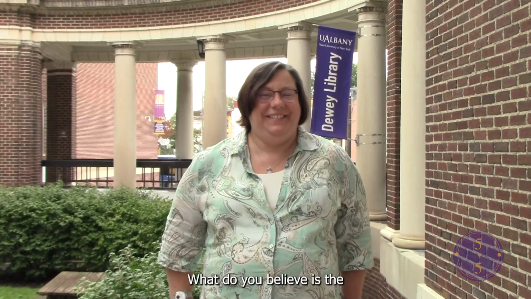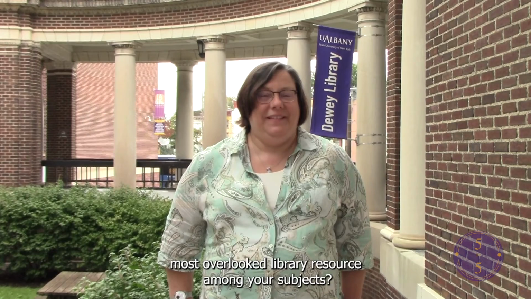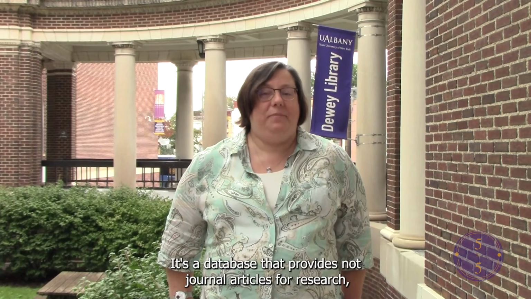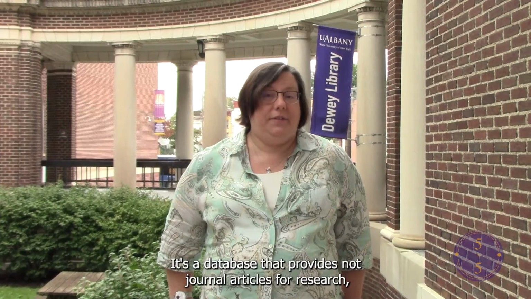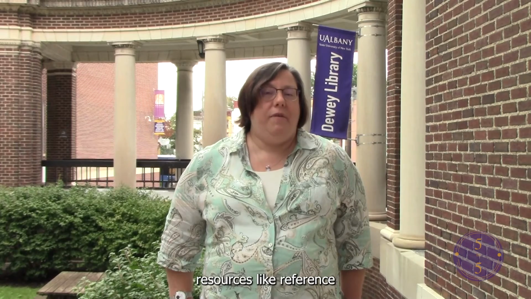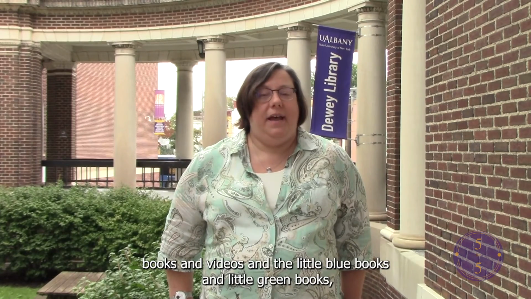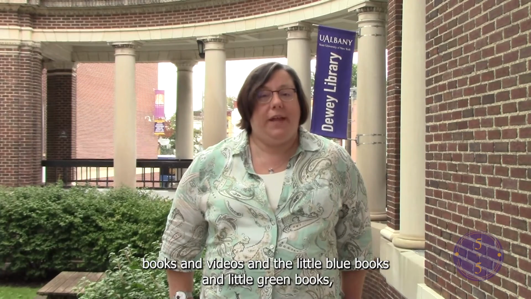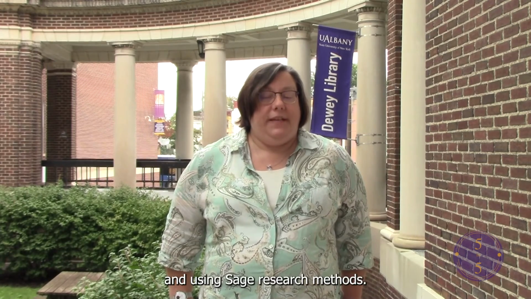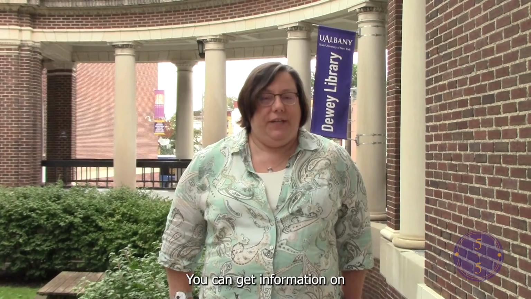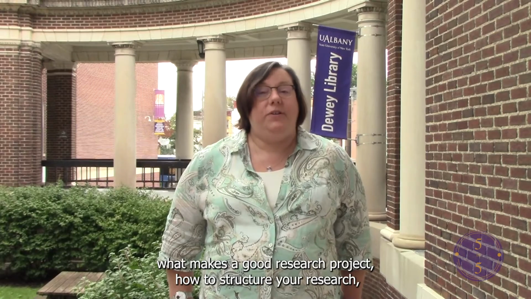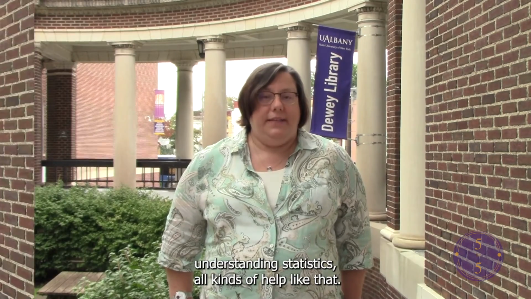What do you believe is the most overlooked library resource among your subjects? That would definitely be Sage Research Methods. It's a database that provides not journal articles for research, but how to do good research. Resources like reference books and videos and the little blue books and the little green books, which are qualitative and quantitative methods books for social science. In using Sage Research Methods, you can get information on what makes a good research project, how to structure your research project, understanding statistics, all kinds of help like that.